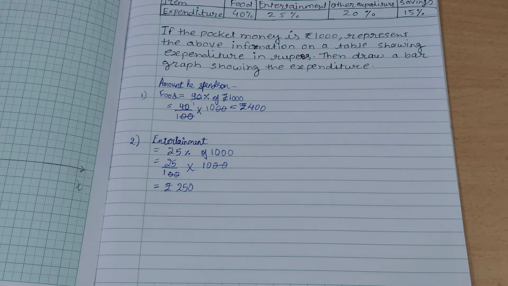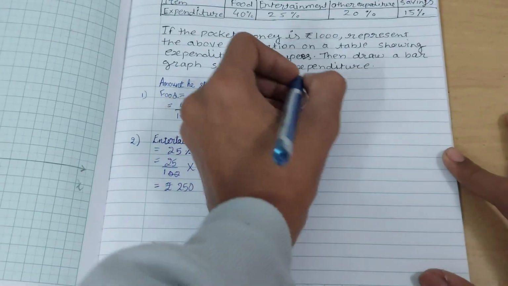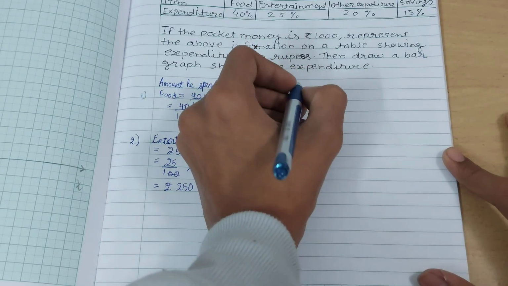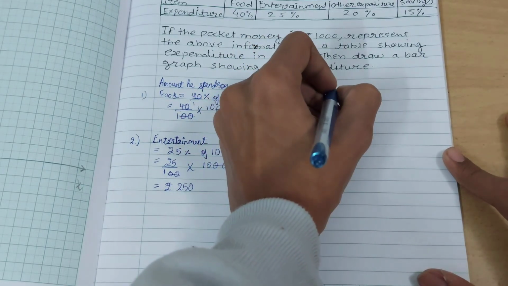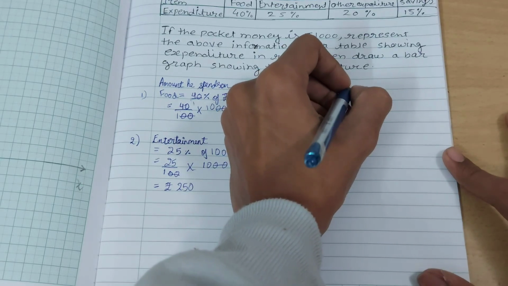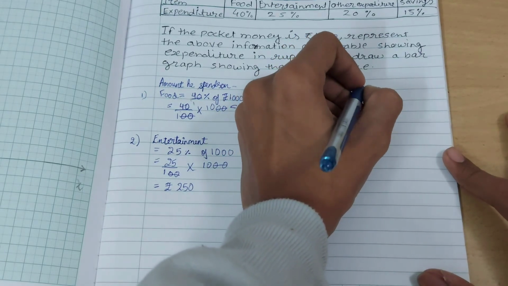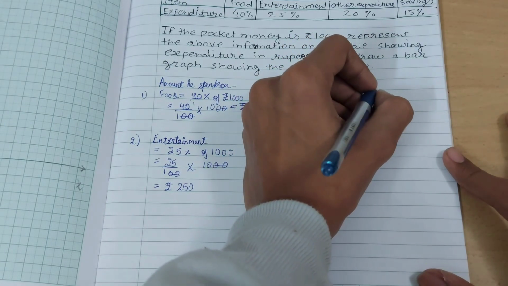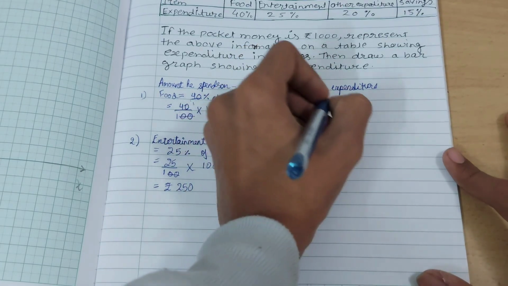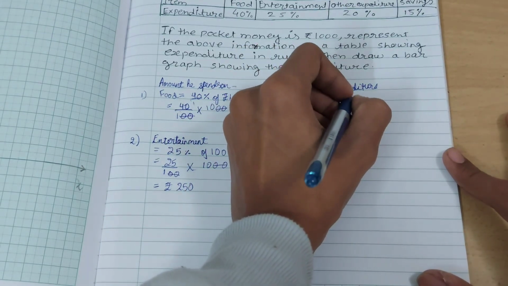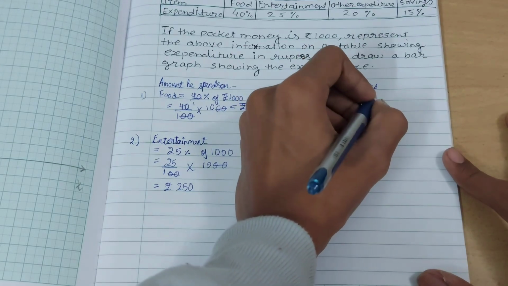Similarly, you have to calculate for other things as well. What is the next one? You have other expenditures. The third thing is all of his other expenditures. How much does he spend on them? He spends 20% of rupees 1000 total money.